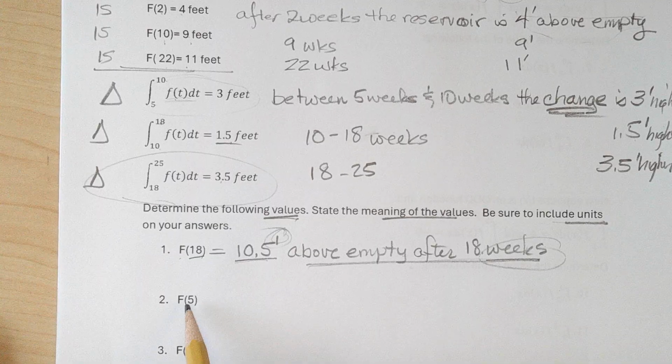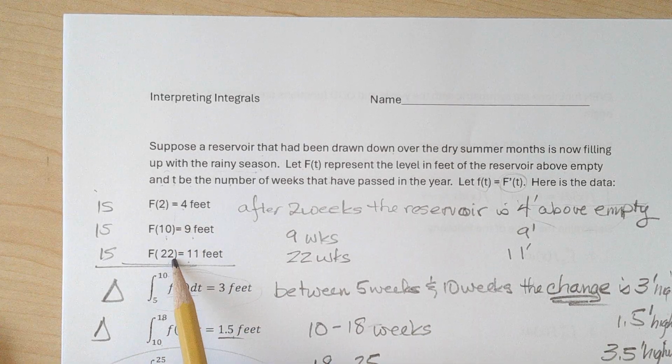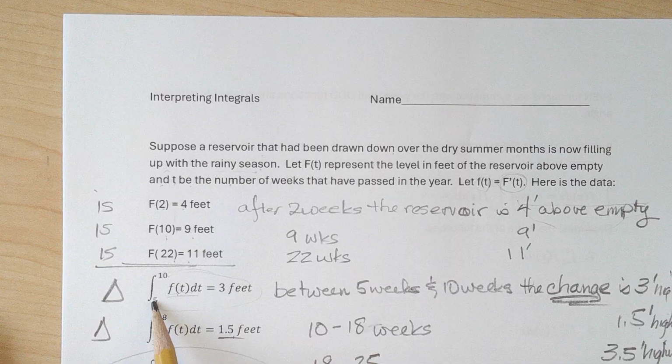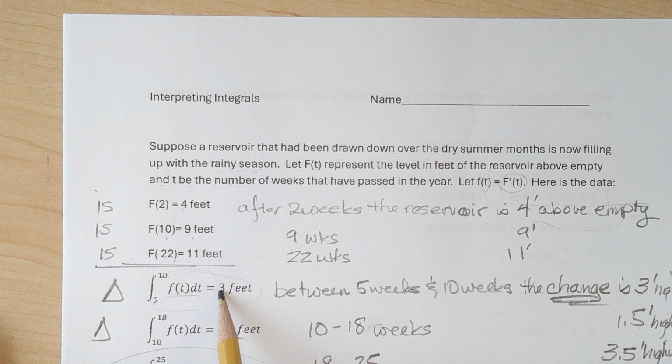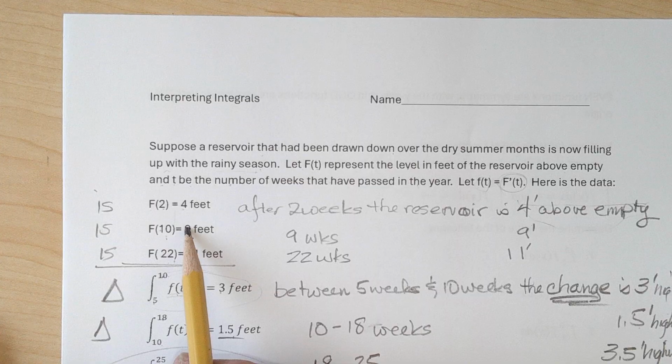So now I need to say what happened after 5 weeks. Again, it doesn't give us after 5 weeks. But it says between 5 and 10, it went up 3 feet. And by 10, it was at 9 feet.